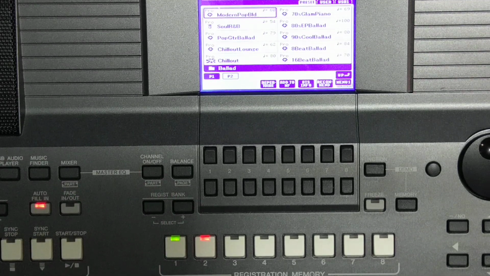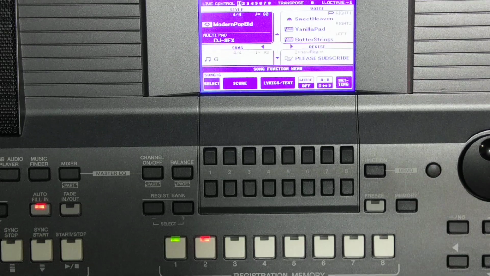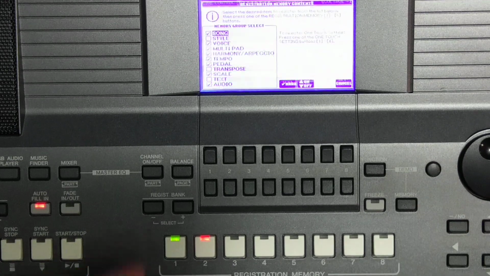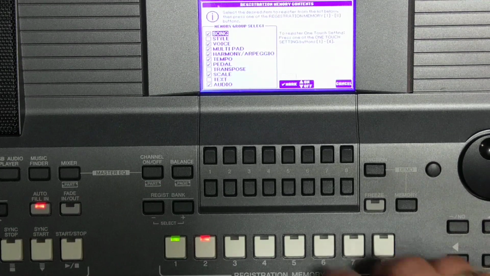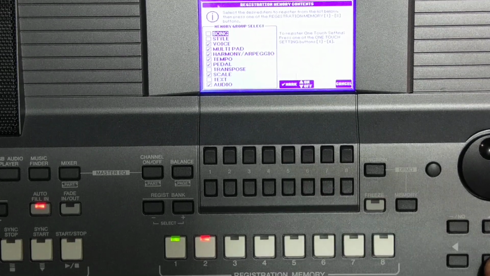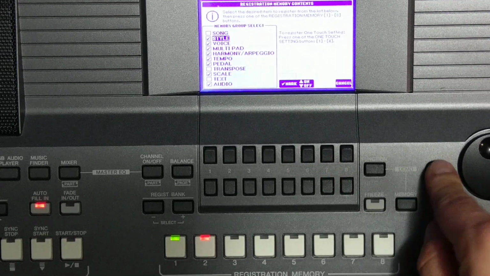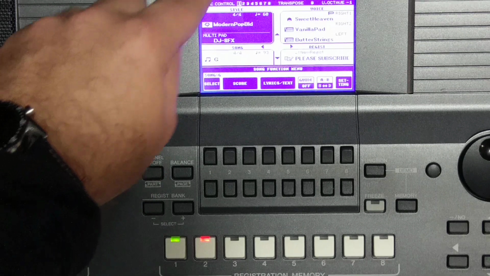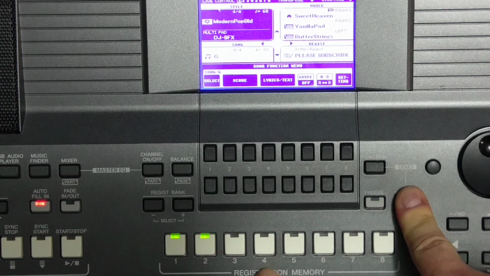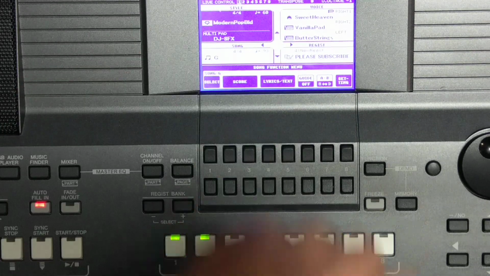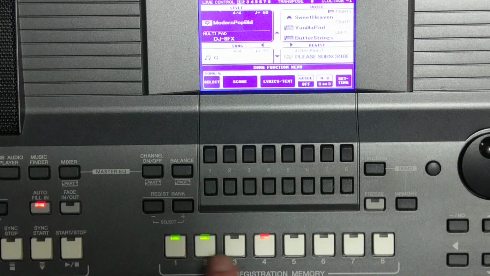For example, modern pop ballad, and go to memory and let's uncheck the song. So uncheck the song and select style, because I wanted to have some reference during changes to check if it works or not. So under the memory 4, the bank number 4 will be our bank with modern pop ballad.